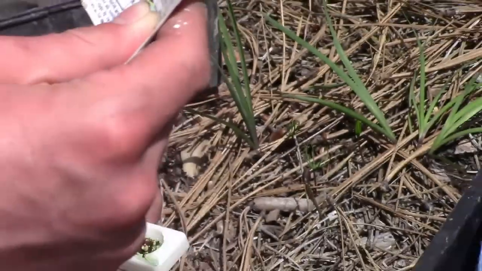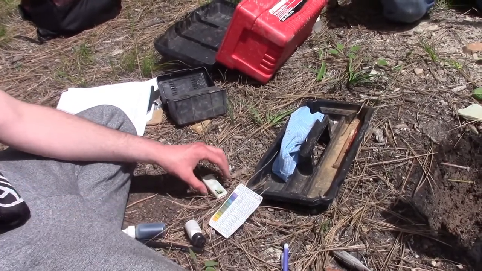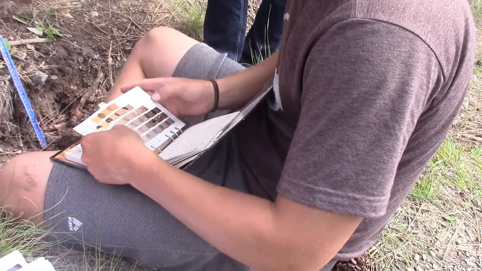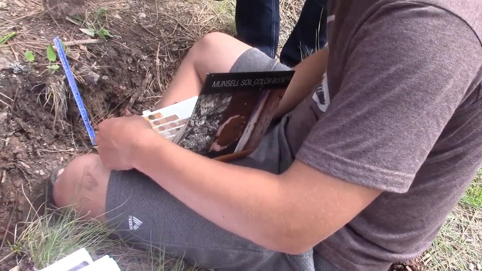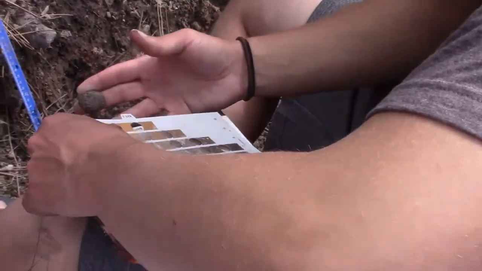And the chart says medium acidic. For the organic? Yeah. It's all about how long you bring it down.